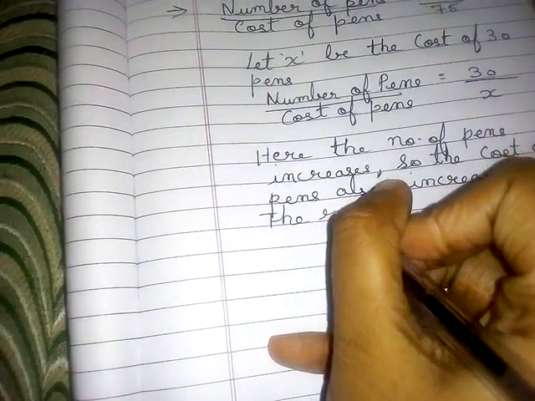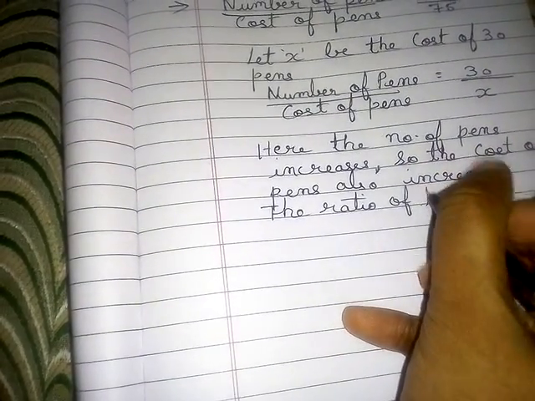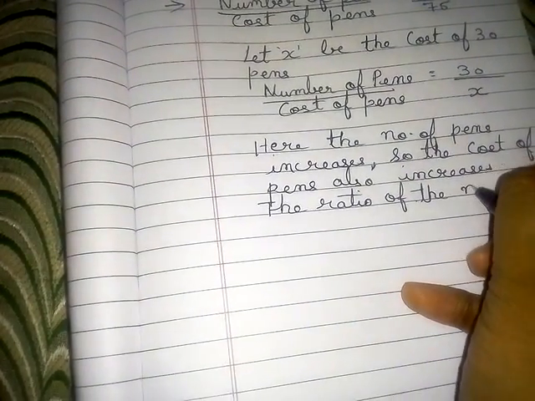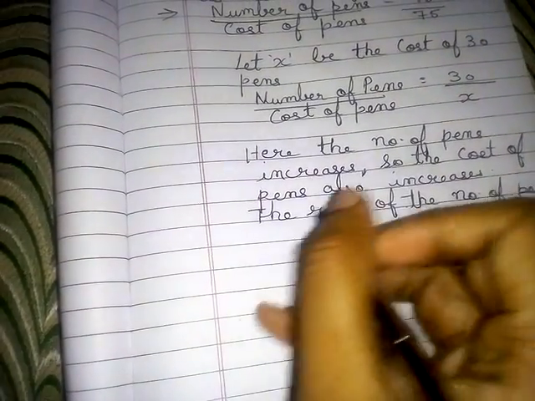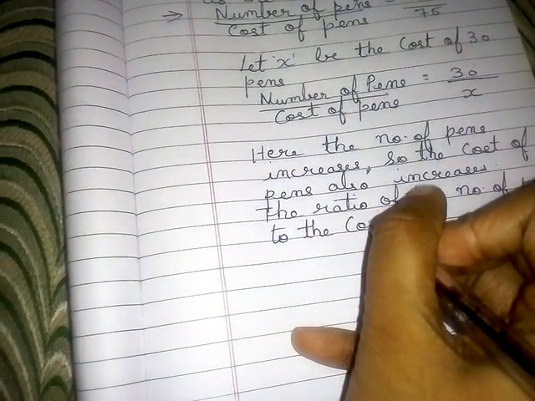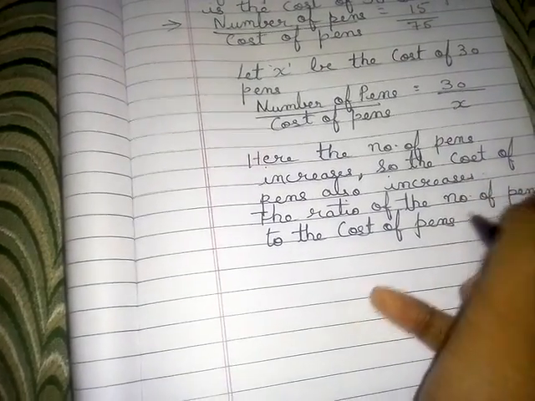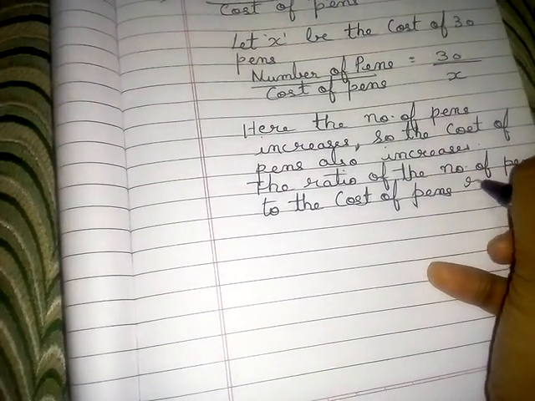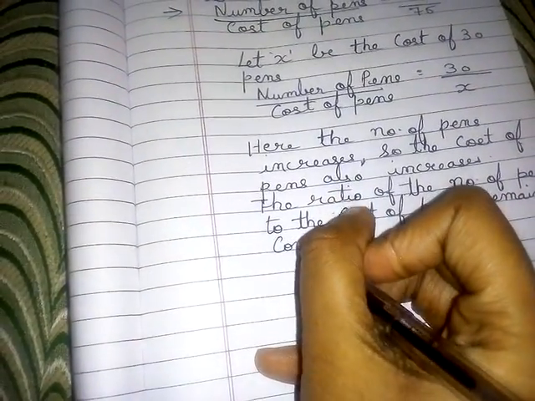The ratio of the number of pens to the cost of pens remains constant.